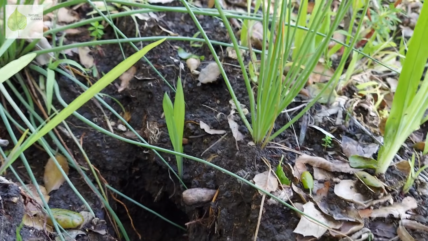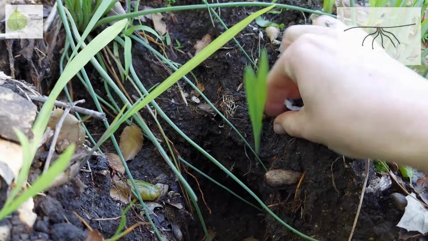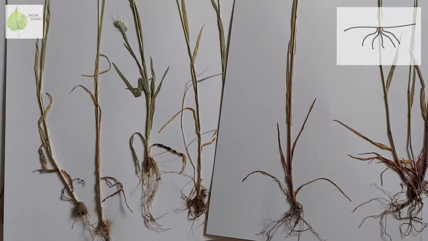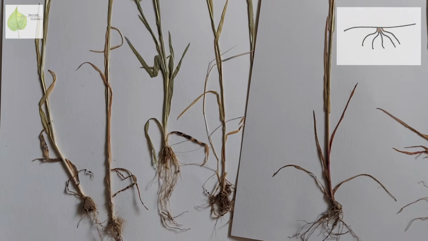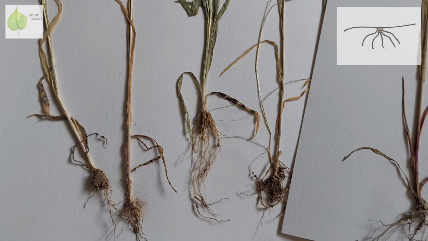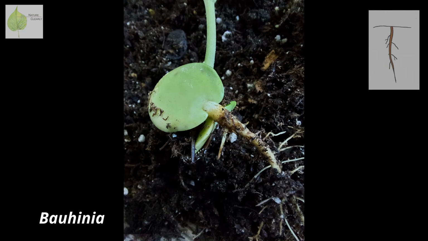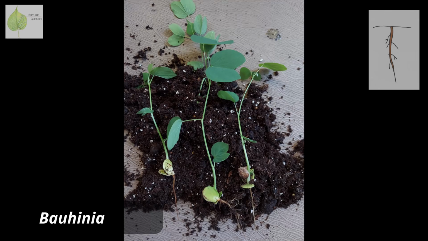When we look underground at the roots, we notice that monocots have fibrous roots, all of them usually the same size and there is no main root. Great examples are grasses, whose root system you can see nicely in these herbarium specimens. In dicots, there is a distinct taproot, which is the main root from which the smaller roots are branching. It's clearly visible in these seedlings of Bohemia.